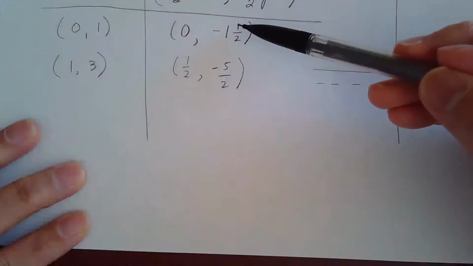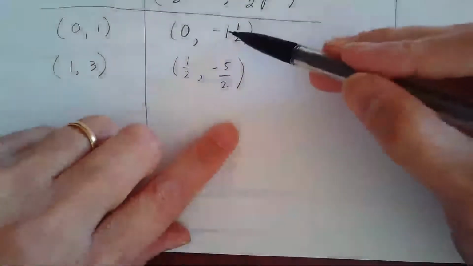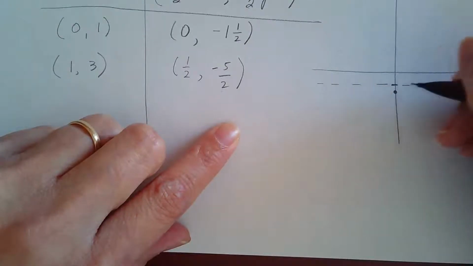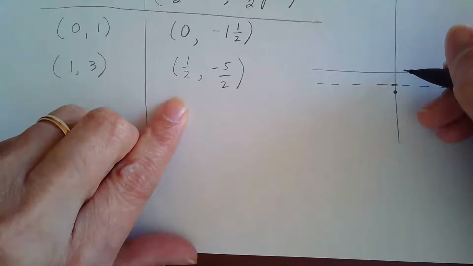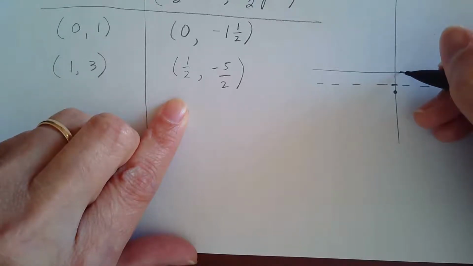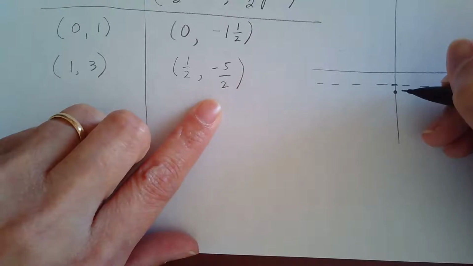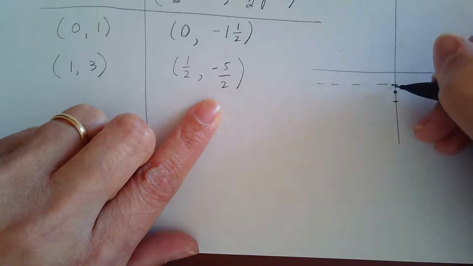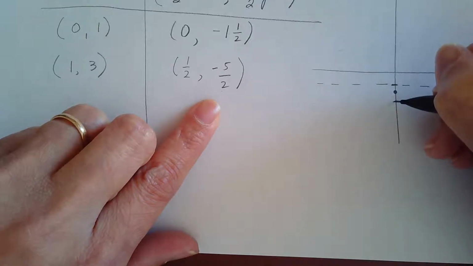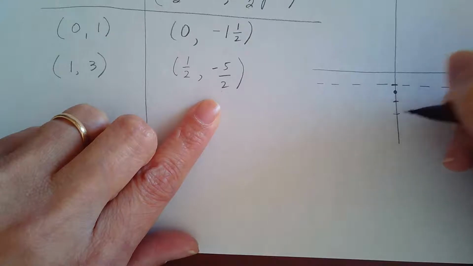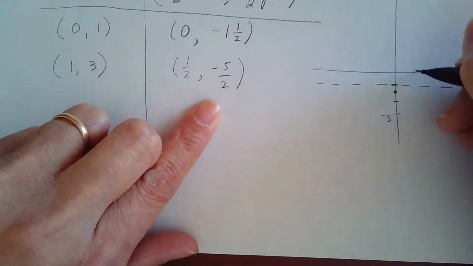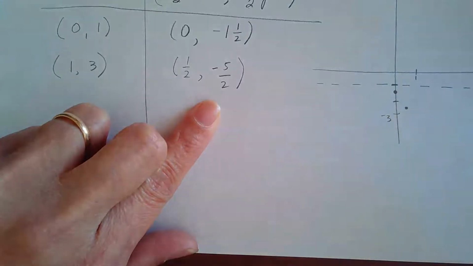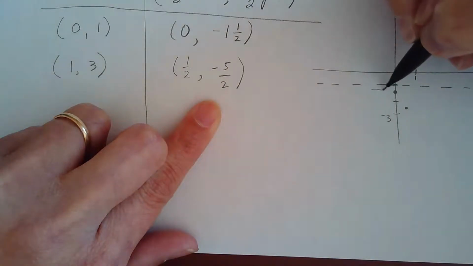It's going to be 0, negative 1 and 1/2, that would be over there. And 1/2, negative 5/2, which is negative 2.5, is here. So negative 1, negative 2, negative 2.5, negative 3. This is 1, this is 1/2. So the graph looks like this.